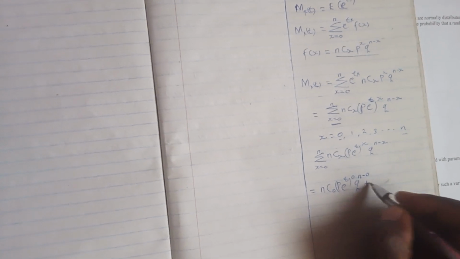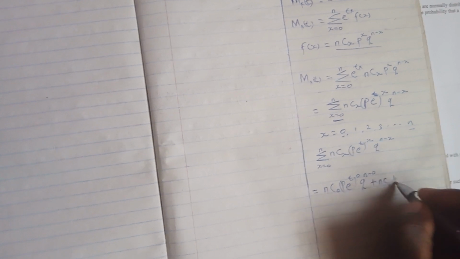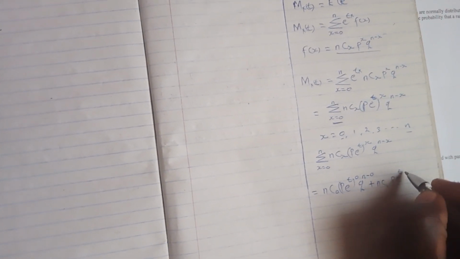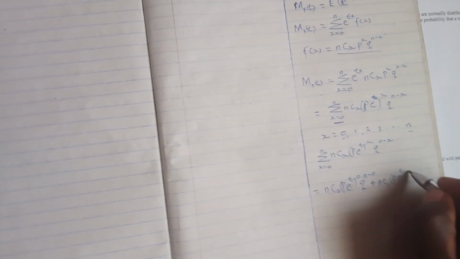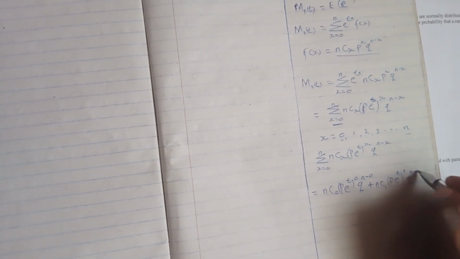Then we add n combination 1, then we have p e to the power t raised to 1, q to the power n minus 1.